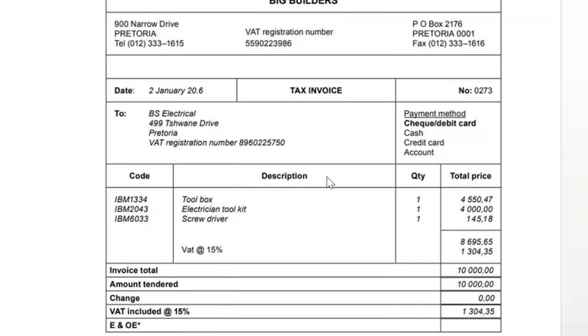As a business, you need to have an original tax invoice. As the customer, normally at Macro, they will give you the invoice and attach your proof of payment. Let's say you bought and swiped your card. They will give you the invoice and attach proof that you paid by card.